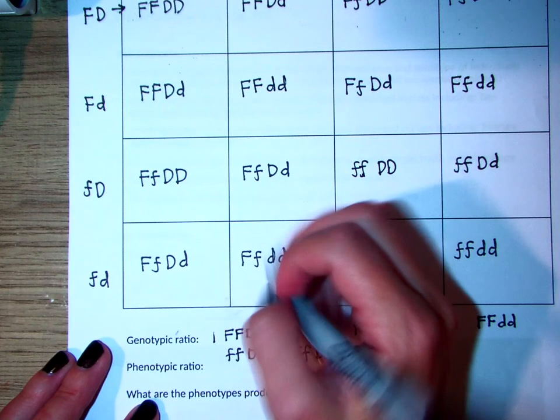Big F, little f, big D, big D: 1, 2. And big F, little f, big D, little d, so the heterozygote, like the parents.